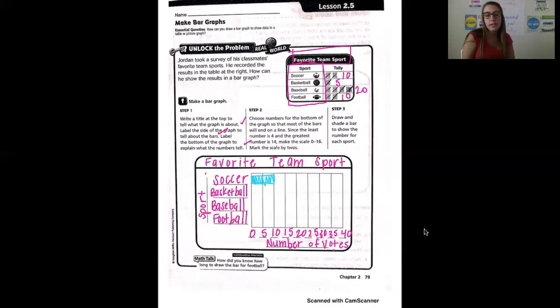Okay? Now I need to do my bar graph for basketball. So for basketball, I'm starting at 0 and I'm counting to what? 5. So I'm just going over 1. Okay, that's my bar graph for basketball. Now I need to make my bar graph for baseball. So for baseball, I'm going to count all the way to 20. So I'm going to go all the way across until I hit the 20 line. Sorry, mine's a little messy. But you see how I stopped?